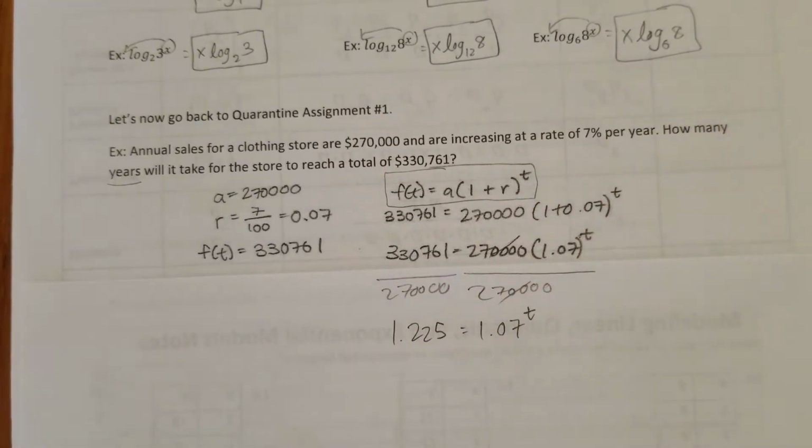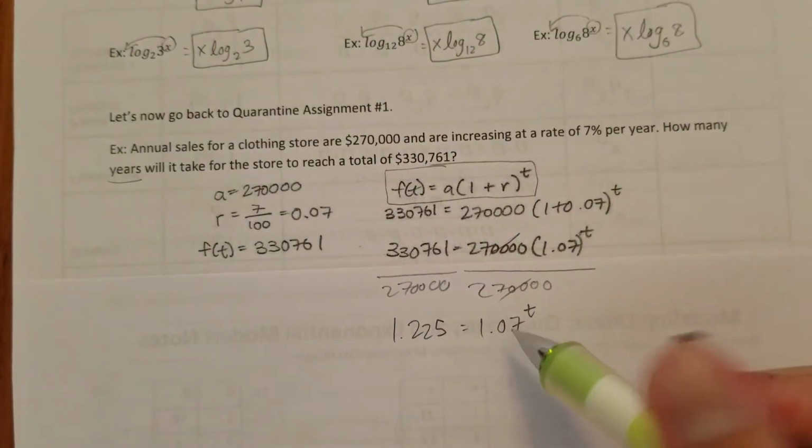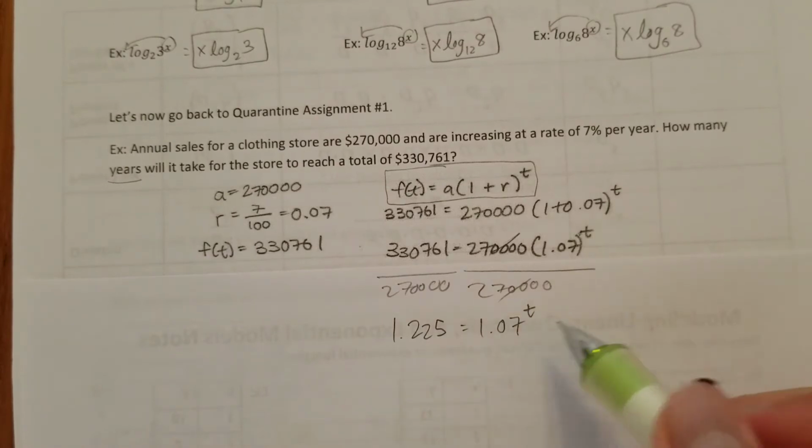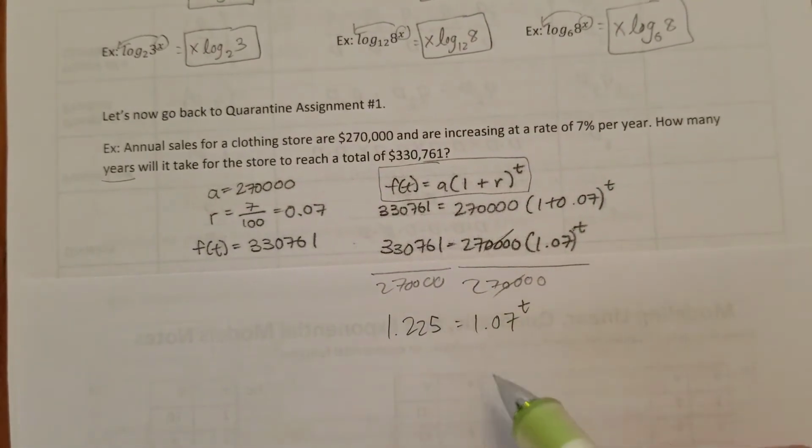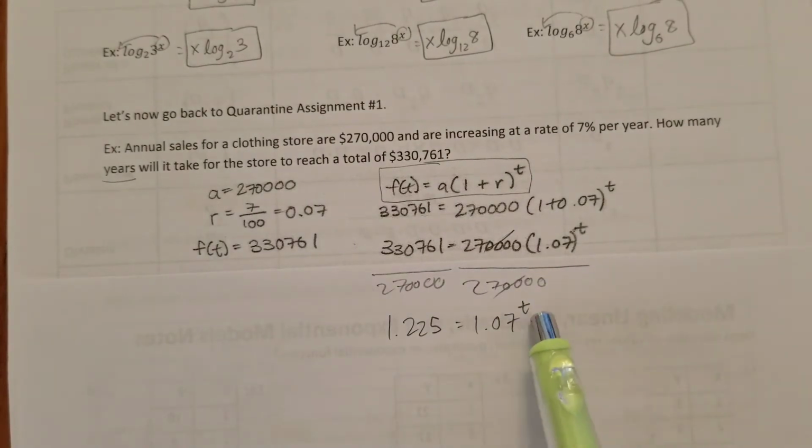Some of you may already see that it's in the form where we could express this as a logarithm. This is our base, this is our exponent, and this is our answer.